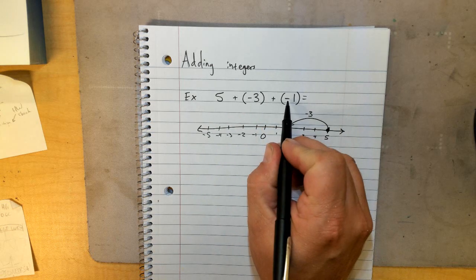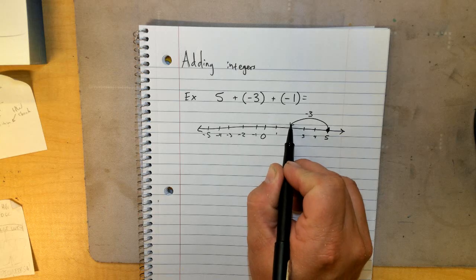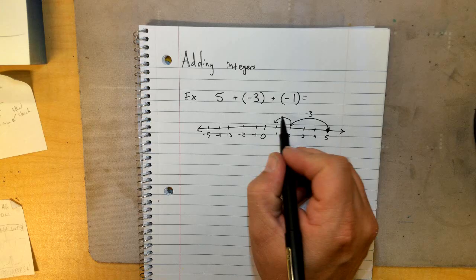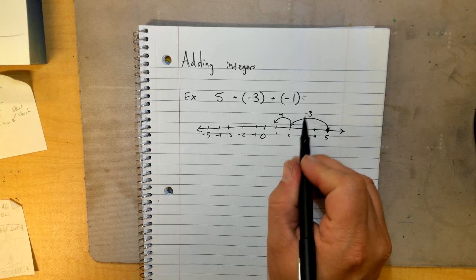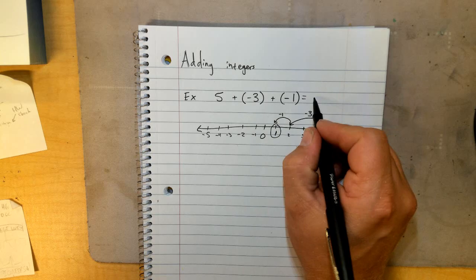But we also have to add this negative 1, which just means we keep going from here, subtract 1 more. It's that same opposite direction. So 5 plus negative 3 plus negative 1 lands at positive 1.